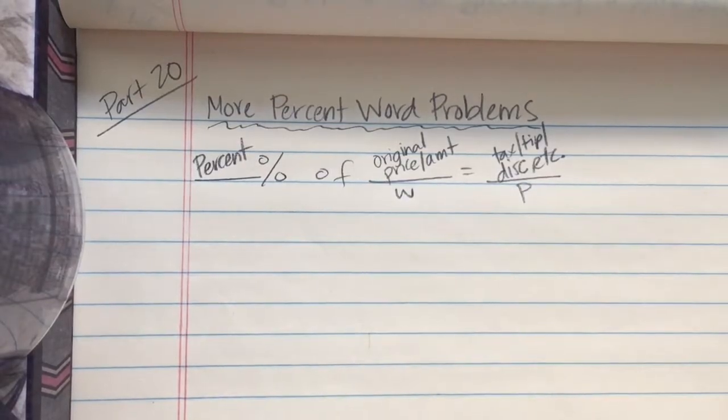to the GT Improvement course. Today we're going to work on some more percent word problems.